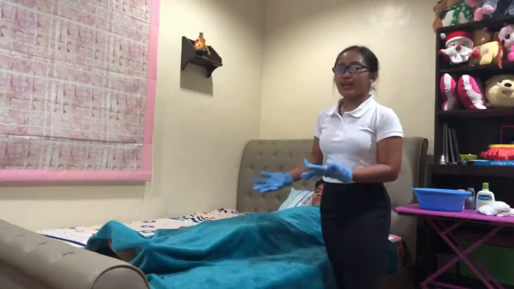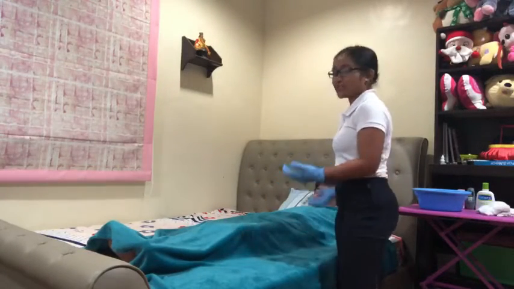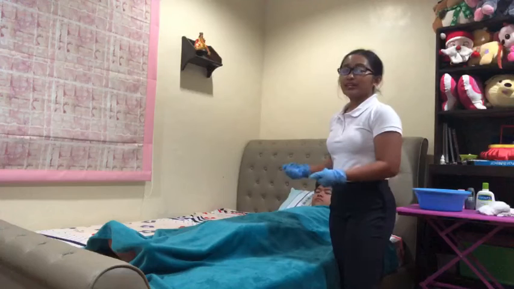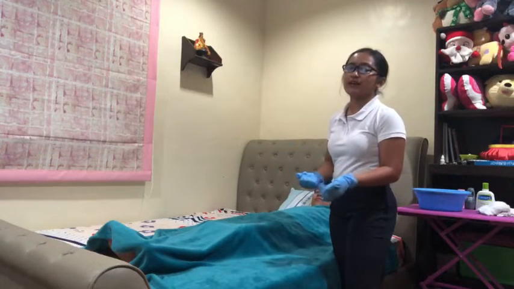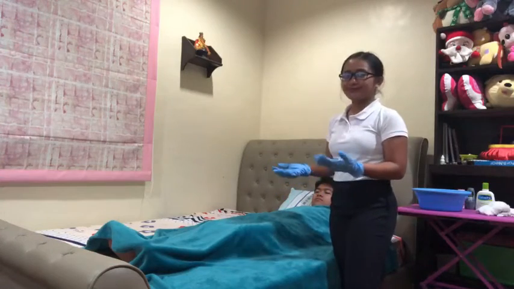Then the perineal care. Assist the client to supine position. Perform perineal care. This is to clean the perineal area of the patient to prevent the spreading of bacteria.